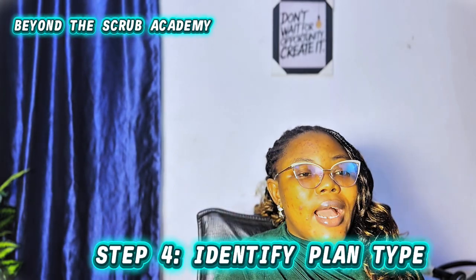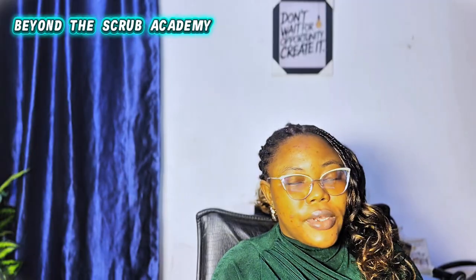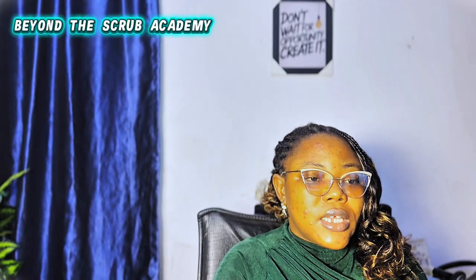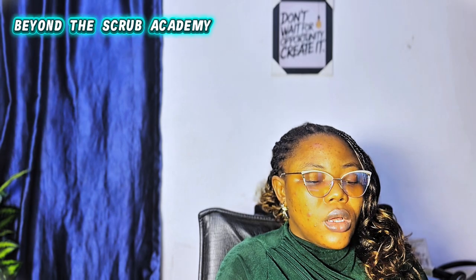So let's move on to the next step, which is to identify the plan type. When it comes to insurance, we have different types of plans. Depending on the insurance system, you may encounter different types of plan and product. For example, we have HMO, PPO, EPO, Medicare, Medicaid, and employer-sponsored plans. The specific details vary by plan. Why does this matter? Because the plan type can affect things like provider network, referrals, authorization requirements, and patient responsibility.